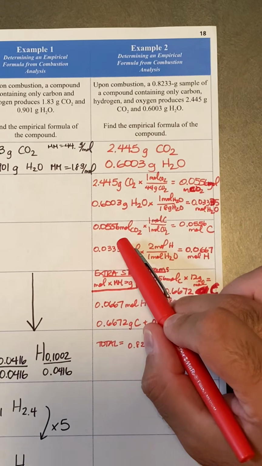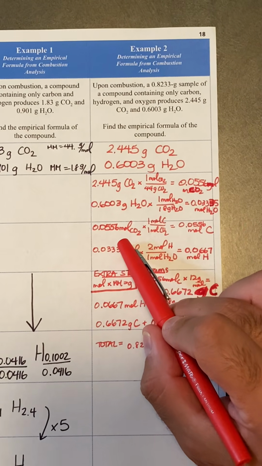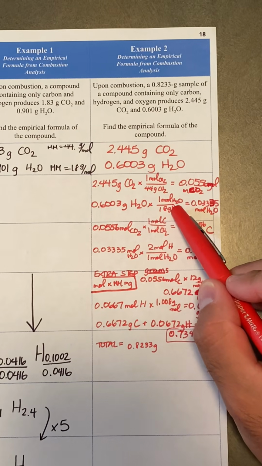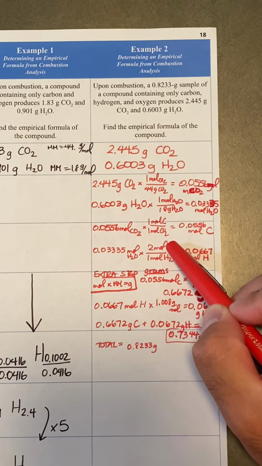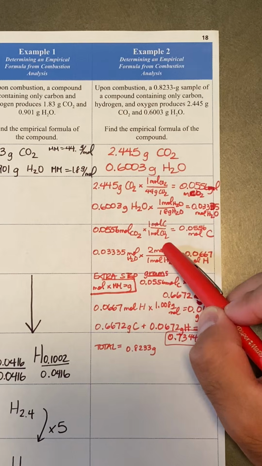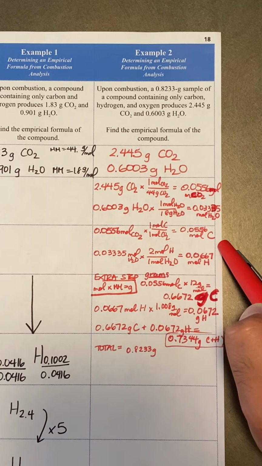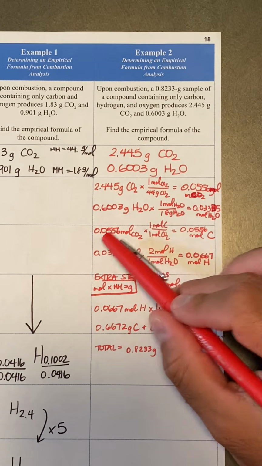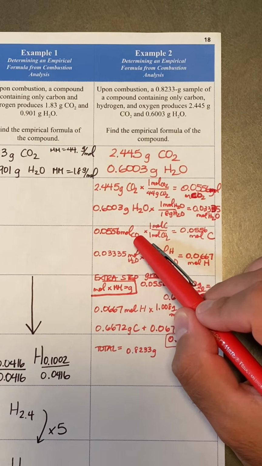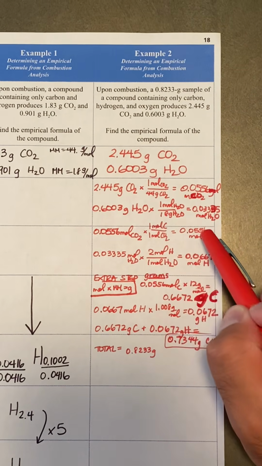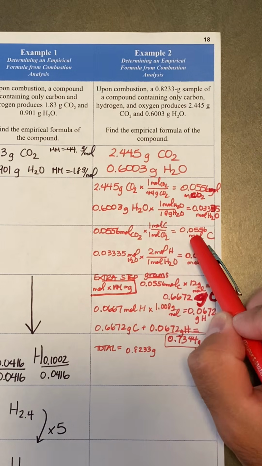Then the next step says convert the moles of CO2 and moles of H2O to moles of C and moles of H. So I have my moles of CO2, 0.0556 moles of CO2. For every 1 mole of CO2, there's 1 mole of C. Notice how they're equal, because for the same number of CO2s I have the same number of C's. So those are equal.